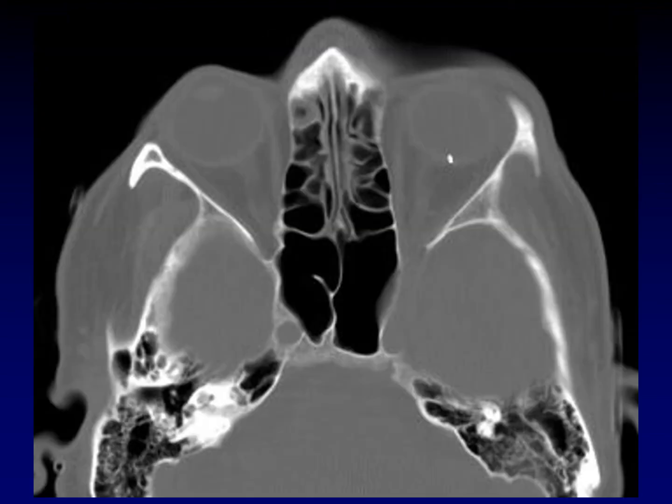Here's an example of a metallic foreign body. This happens to be metal slag in a steelworker. And you can see that this metal is sitting in a dependent location along the posterior retina. You may, in fact, get small amounts of metal in the vitreous chamber that burn their way through the walls of the globe without resulting in globe rupture. So even without a history of globe rupture, you can still have metal within the vitreous chamber itself.